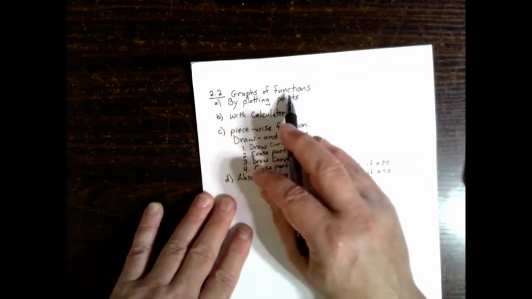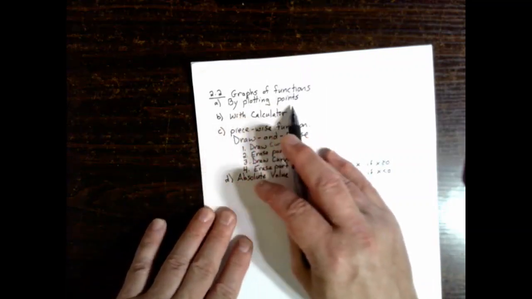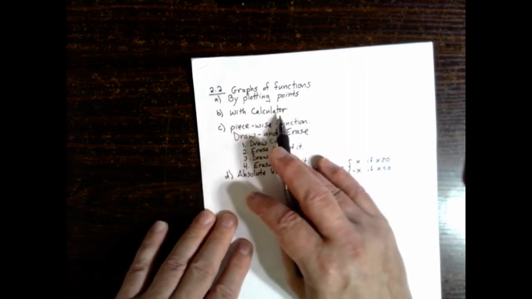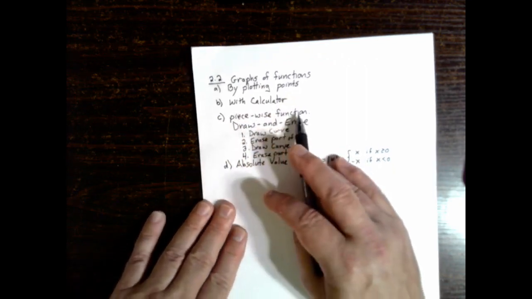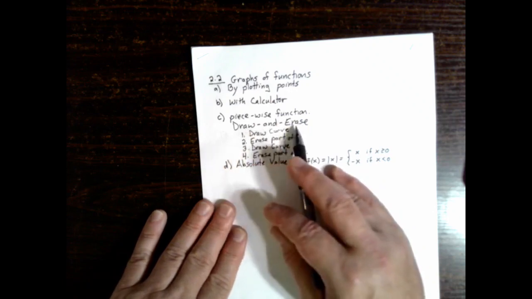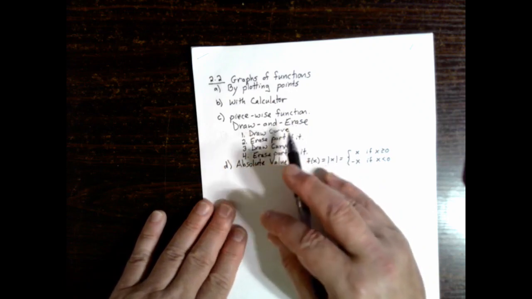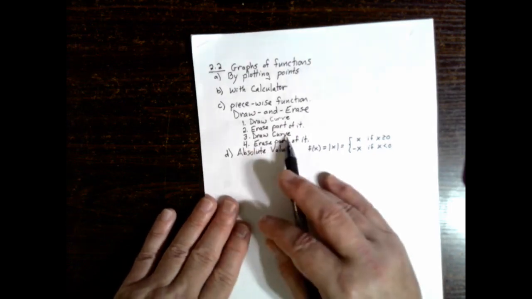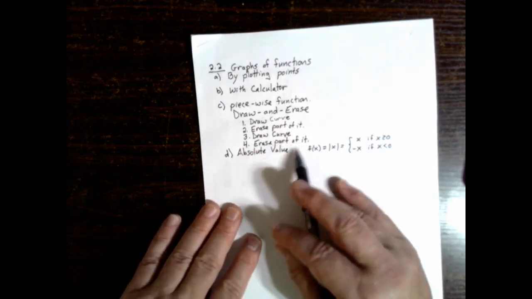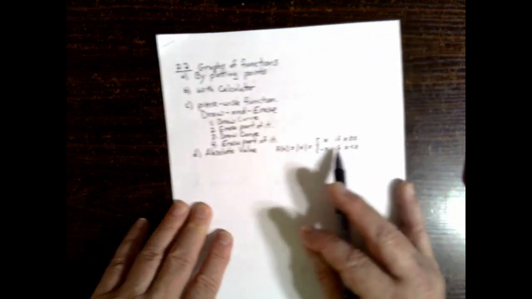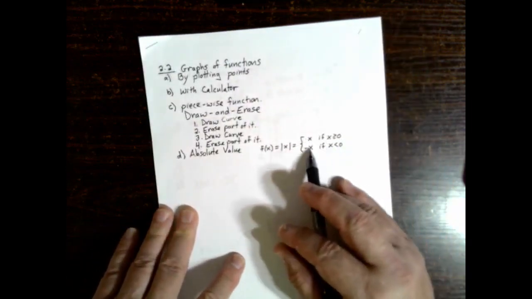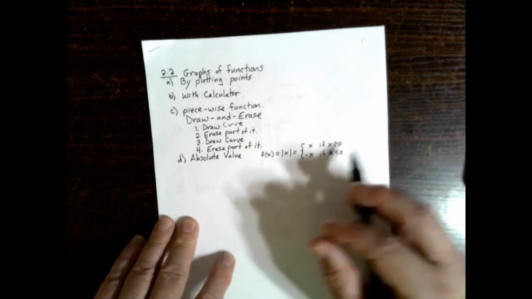So in 2.2 we're going to be graphing functions by first plotting points. Then we're going to use a calculator. And then we're going to do piecewise functions with draw and erase. We're going to draw a curve, erase part of it, draw a curve and erase part of it. Then finally, absolute value is basically x if x is positive or 0, and negative x if x is less than 0.